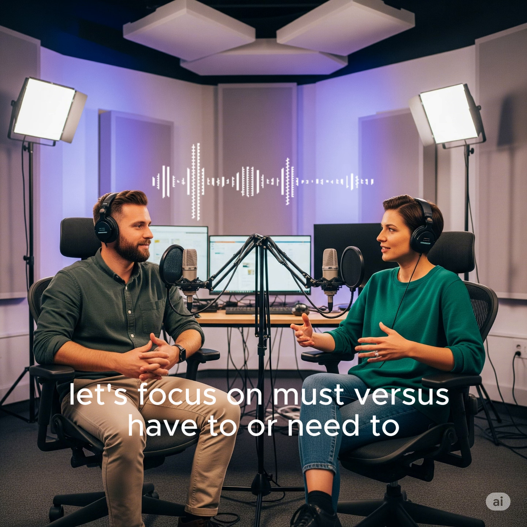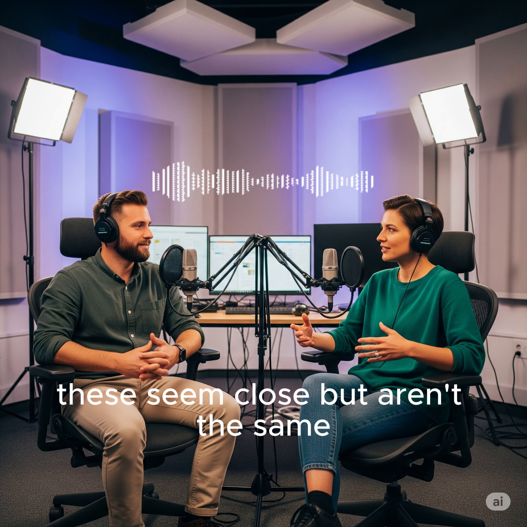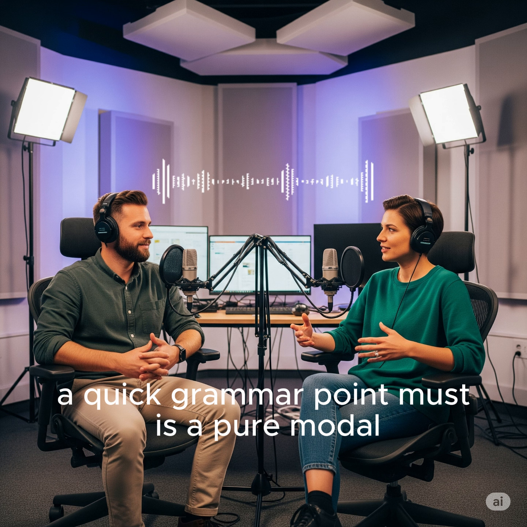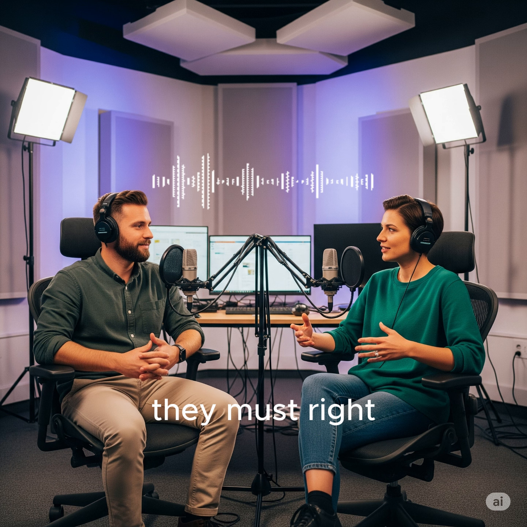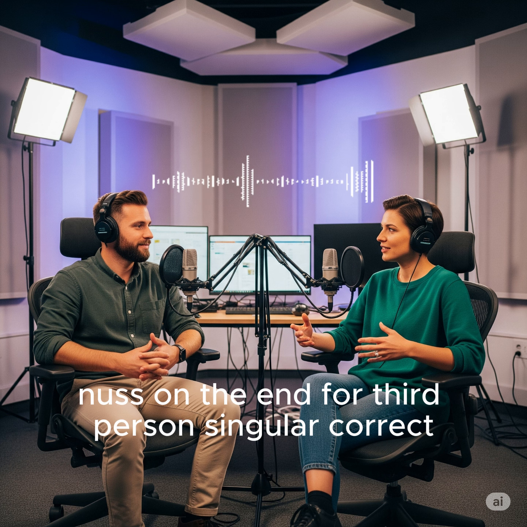Okay, let's focus on must versus have to or need to. These seem close but aren't the same. They're not. First, a quick grammar point. Must is a pure modal. It doesn't change form. It's always must. He must, she must, they must. Right, no S on the end for third person singular.